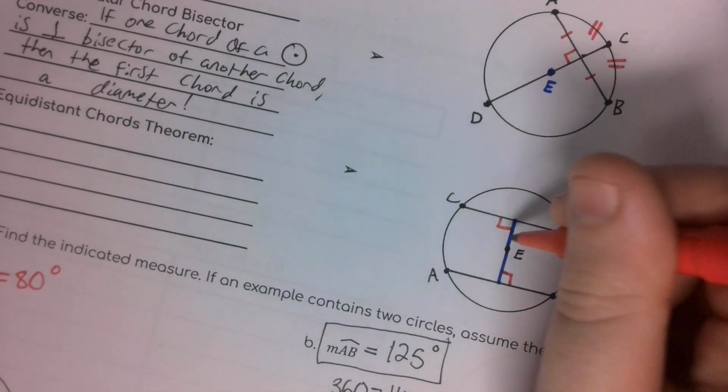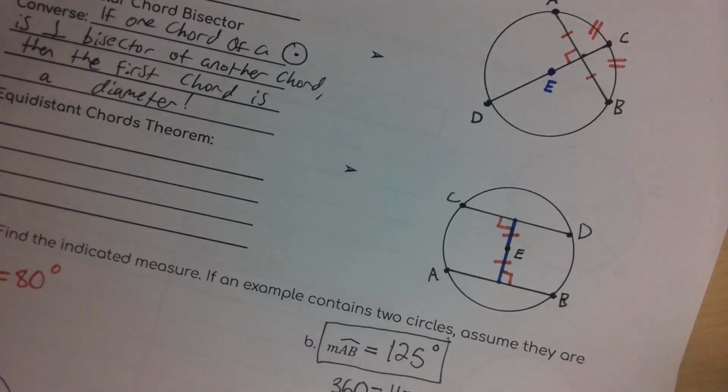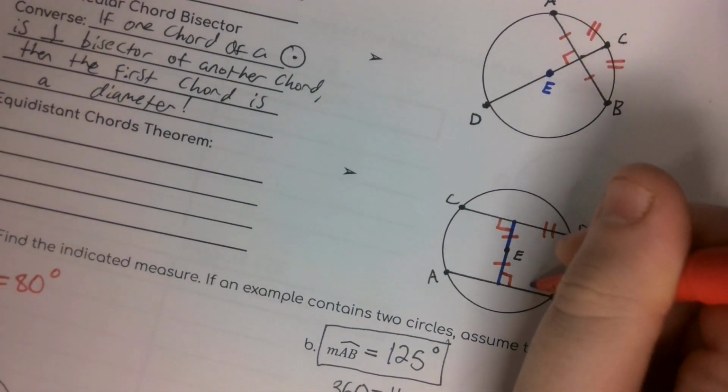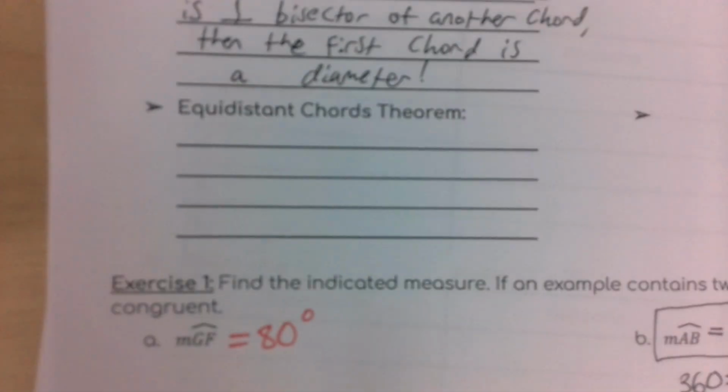Now get this. If we say that these two distances are the same, what does it look like is true of the chords? The chords look to be about the same length. So, chords CD and AB are congruent. The rule is, 2 chords are congruent if and only if they're equidistant from the center. That's what the equidistant chords theorem says.